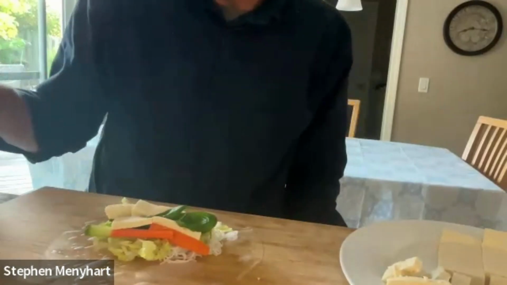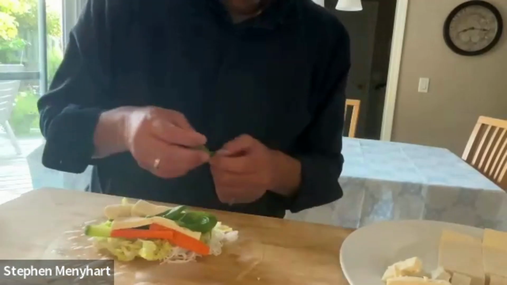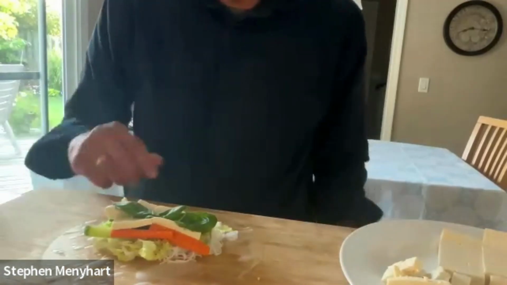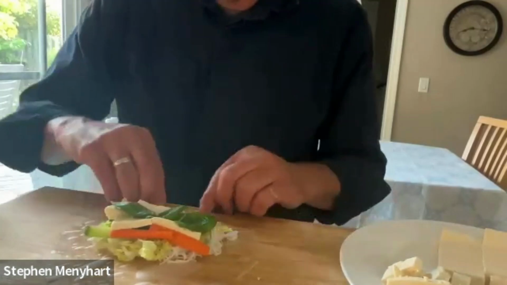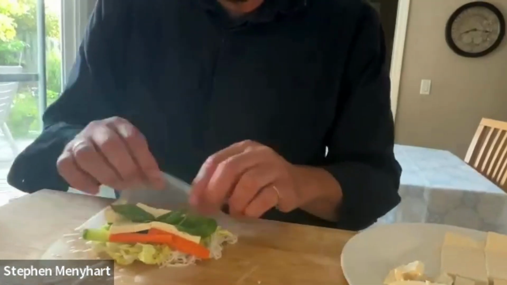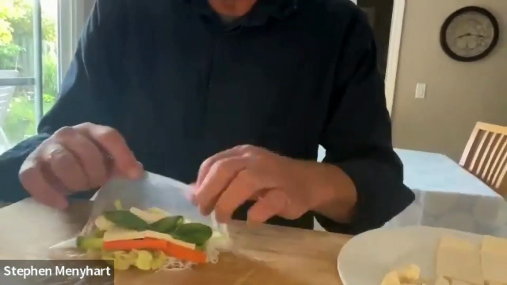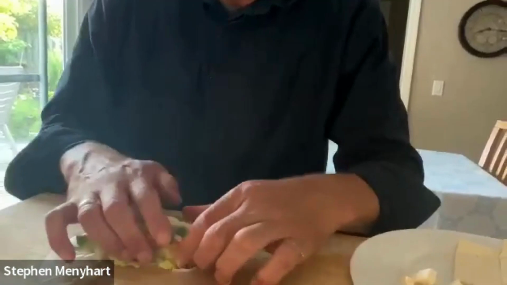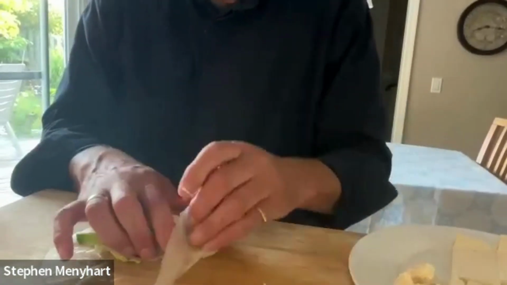Or if you were doing shrimp or pork, you could have that on the outside too. Sometimes you'll see the shrimp on the outside, kind of showcase that. But in this case, the basil is our topper, and any other fresh herbs you want to use. And then we're just rolling. Again, I'd compare it to a burrito wrap. Rolling, tucking the sides in, keep it in.